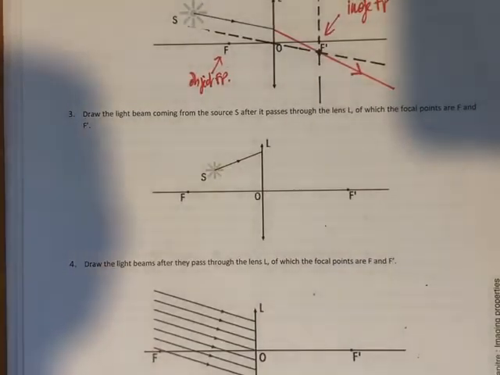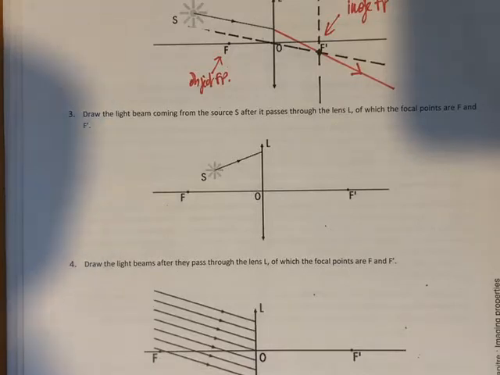Okay, try to do the next one. It's basically the same thing you need to do. You need to draw a parallel, and then you need to construct the focal plane, etc., etc.